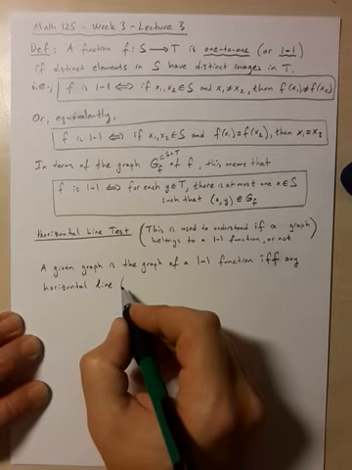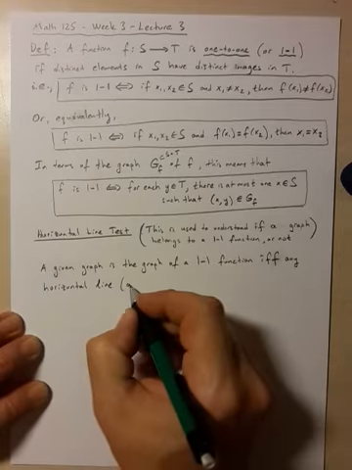Horizontal line here means a line parallel to T, right? A line parallel to T.